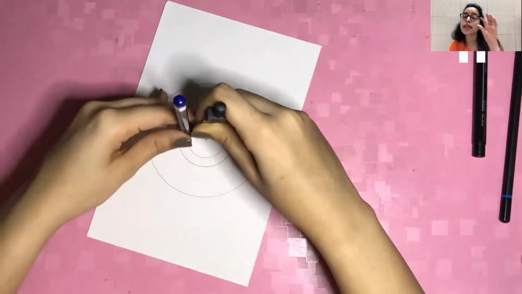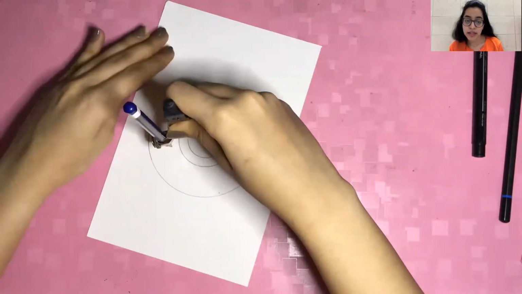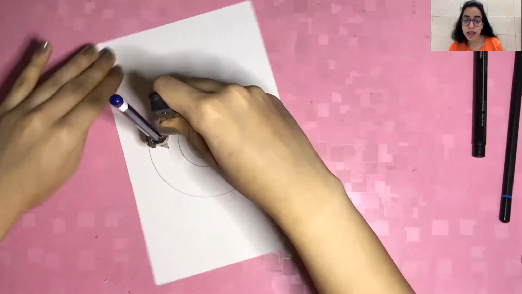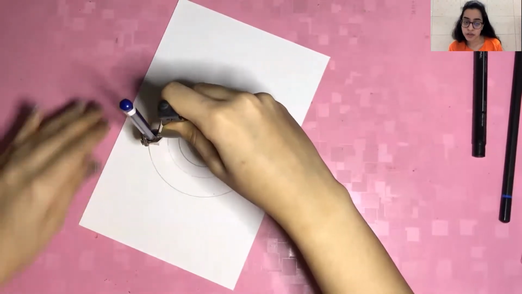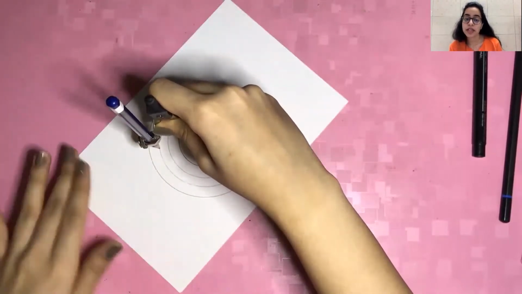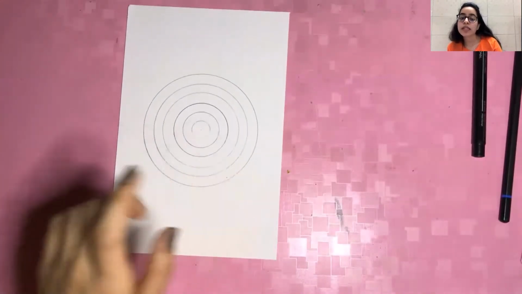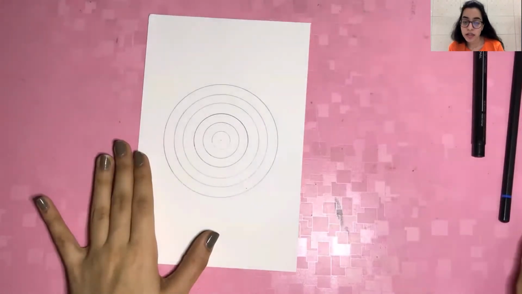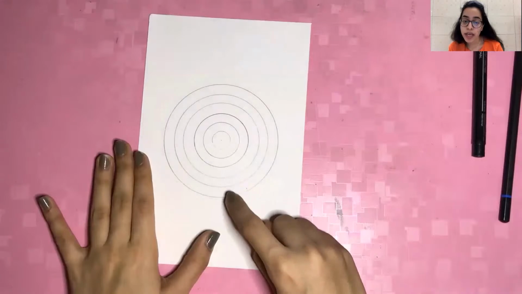Make sure that there's enough gap between the circles because that is the area where we are going to precisely fill in the patterns. Then extending a little bit more and drawing a circle again. Again, just for the last time, creating a circle. So I have around 6 of these circles: 1, 2, 3, 4, 5, and 6.